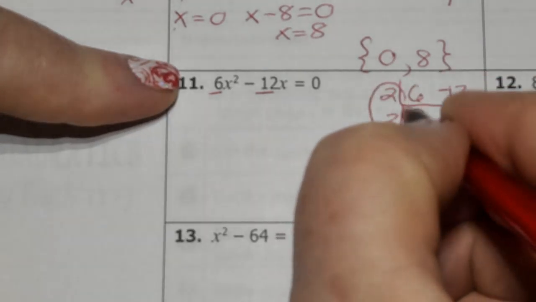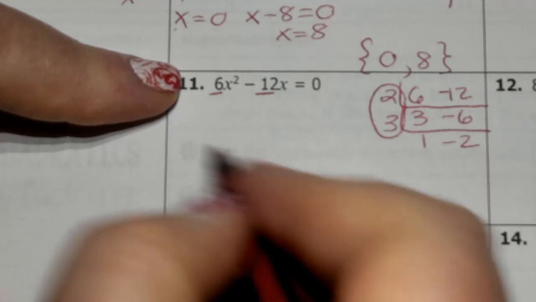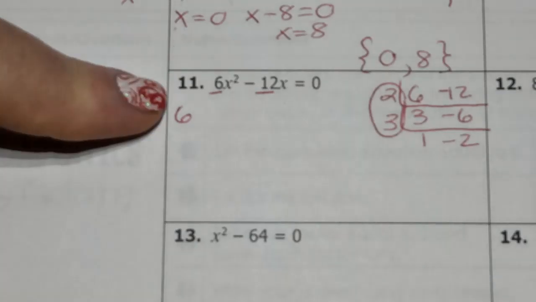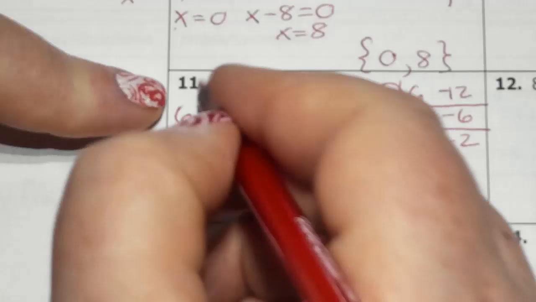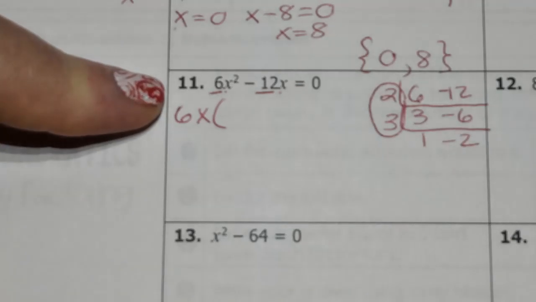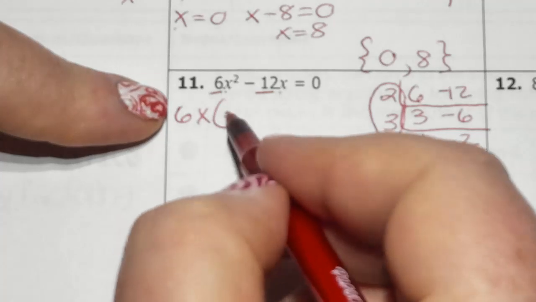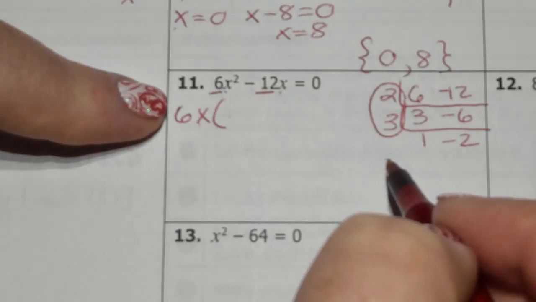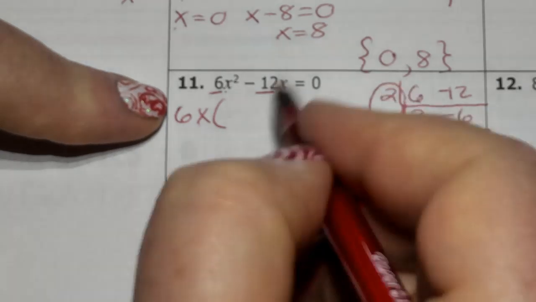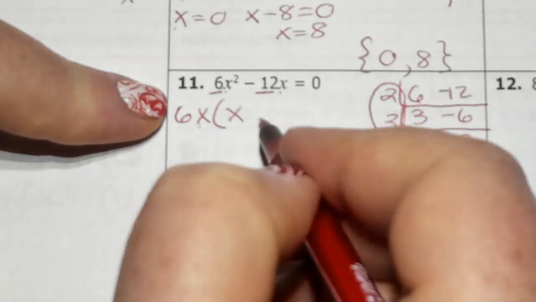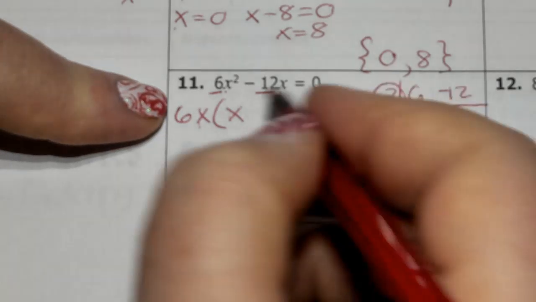What's 2 times 3? It is 6. So we could pull out a 6. X squared and x, just like the one above, you can pull out 1x. What are you left with? 6x multiplied by what gives you 6x squared? X. 6x times what gives you -12x?